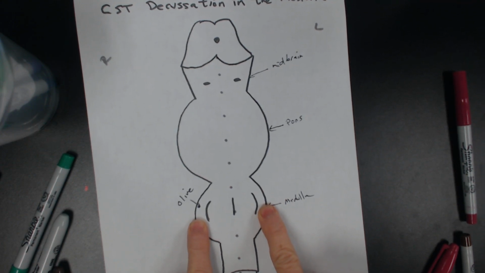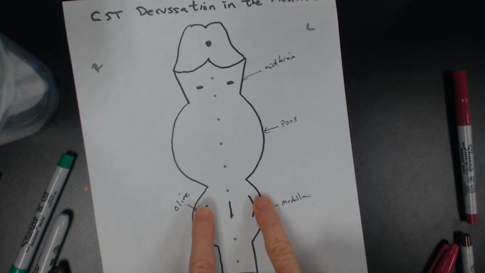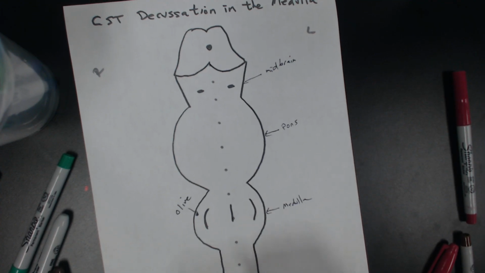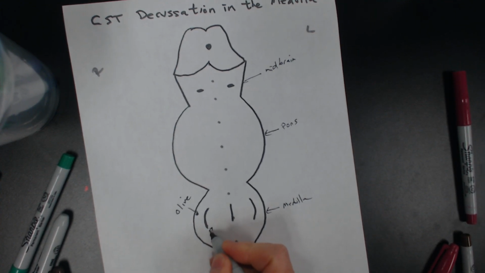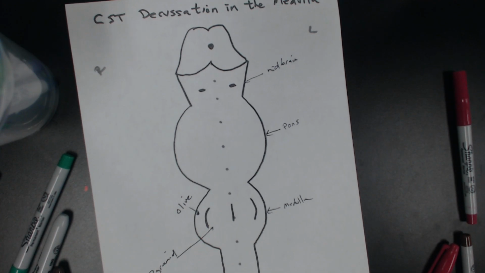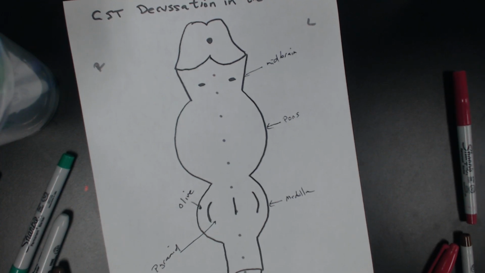Okay. Is there a question about that? Does that make sense, everybody? Okay, so the olive is the bump on the outside, the most lateral bump. The more medial bump has a special name. This is the pyramid.